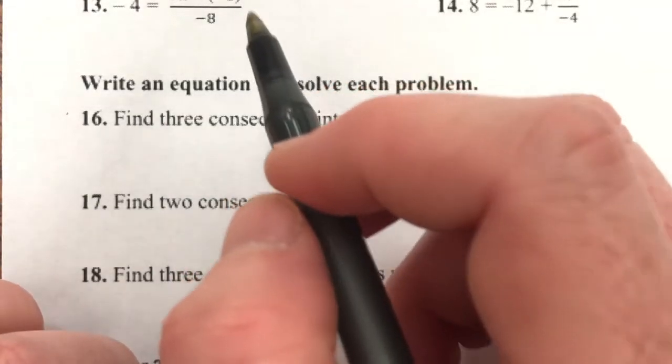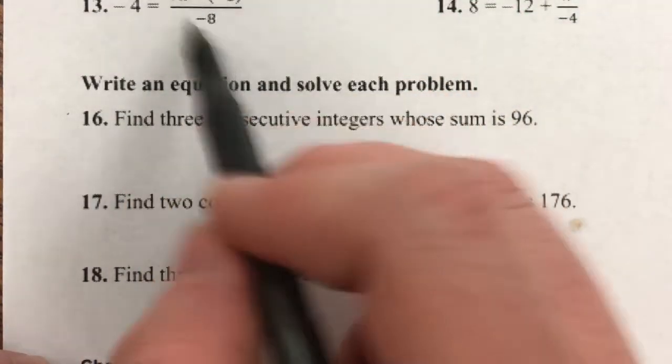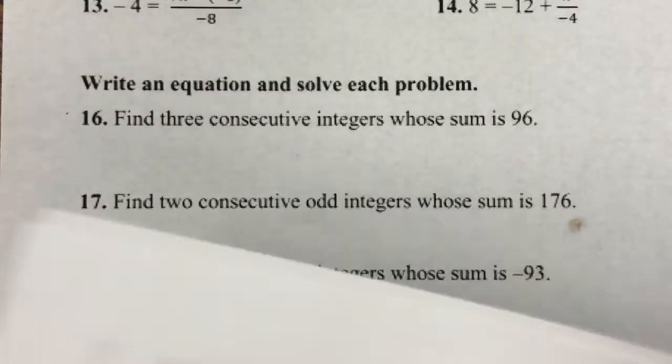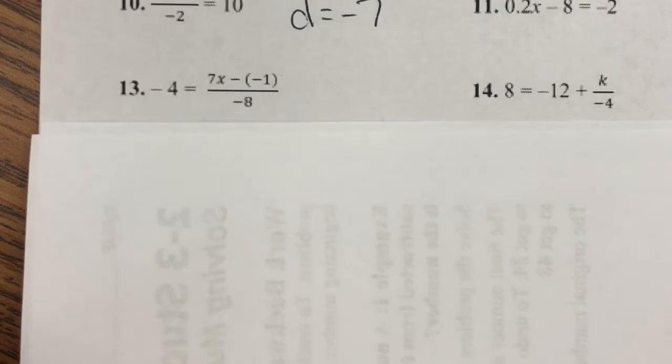Okay, wrapping it up. We're already over 20 minutes. Number 13, negative 4 equals all this stuff. So this requires a little simplifying here. Sorry, number 13.